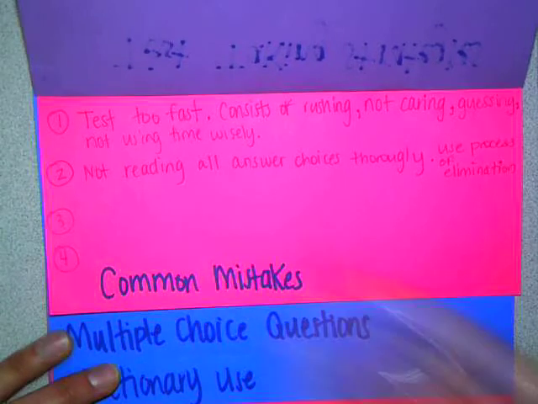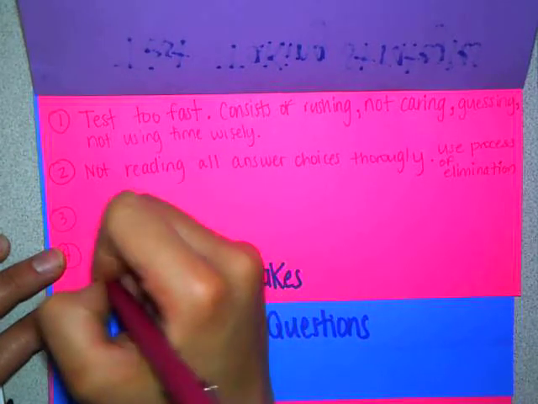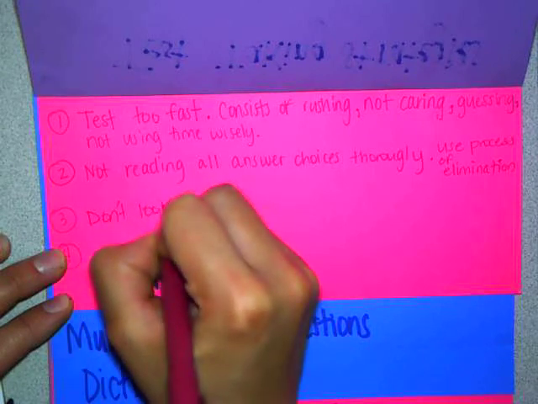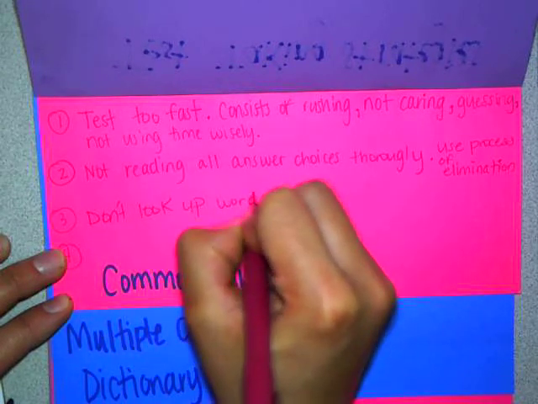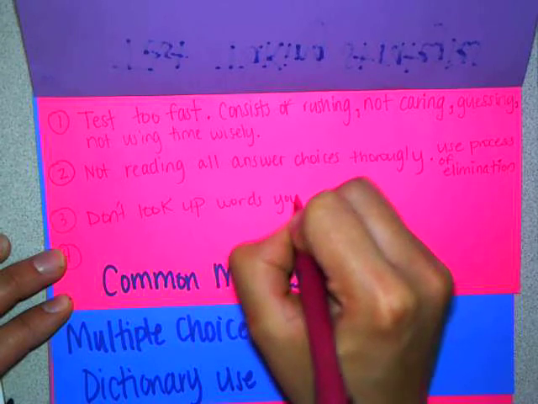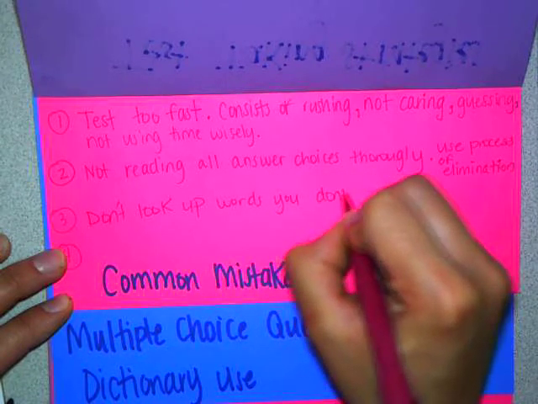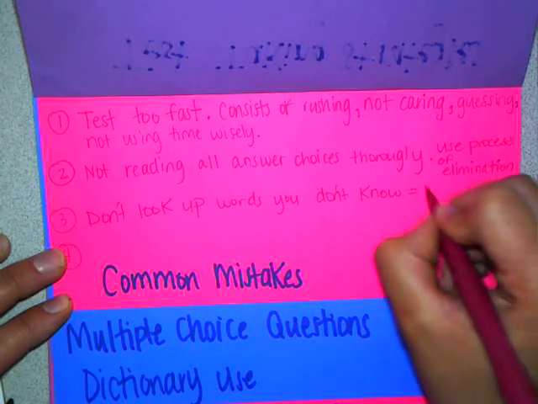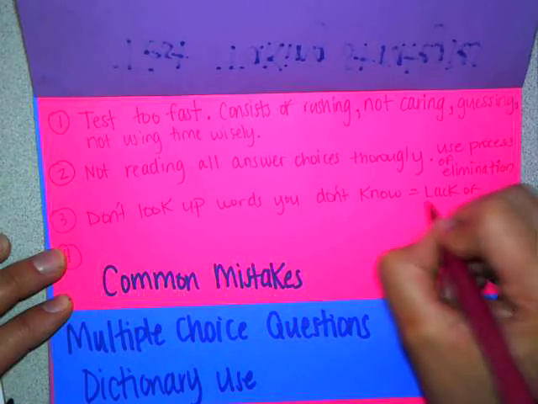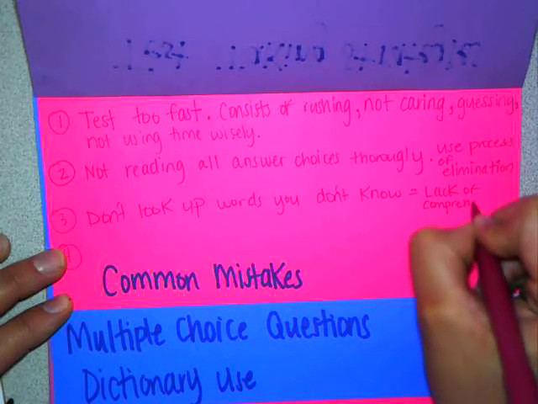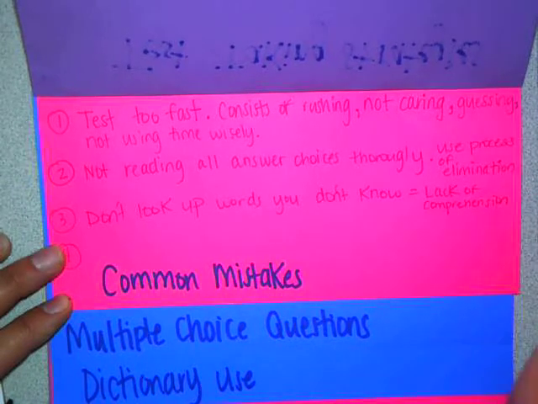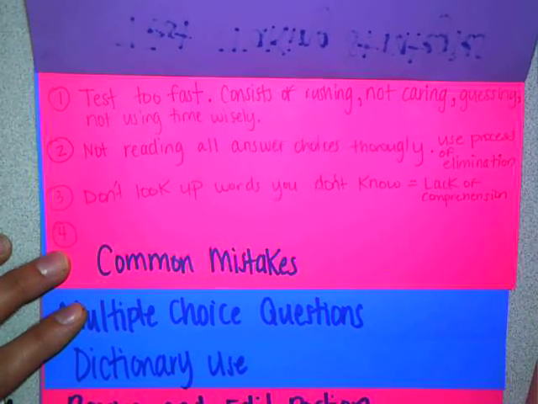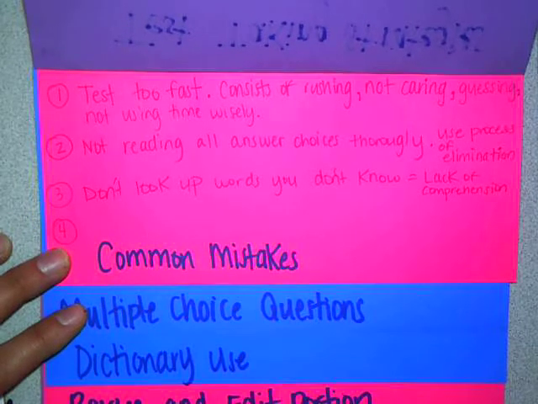Number 3 is we don't use a dictionary, which is why that's a tab in our foldable. You don't look up words that you don't know. And so when you don't understand even one word in a sentence, that is going to equal a lack of comprehension. And once you are not comprehending and not understanding something, then there's no going back from that. You're at a loss and you will not be getting things correct.